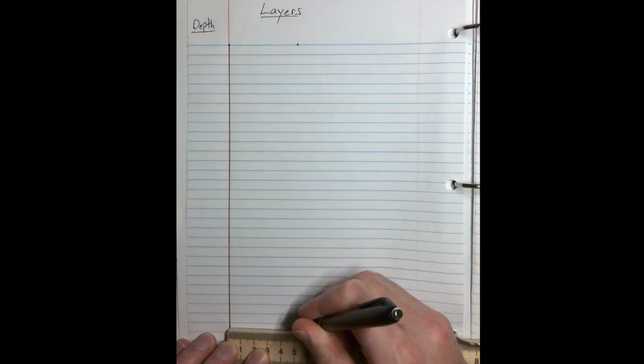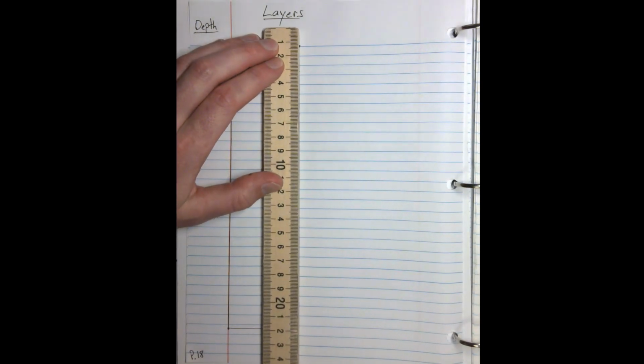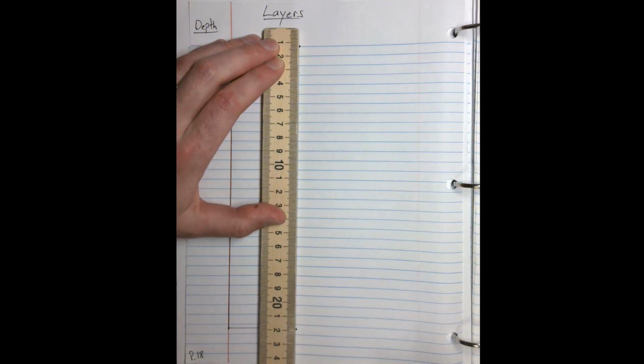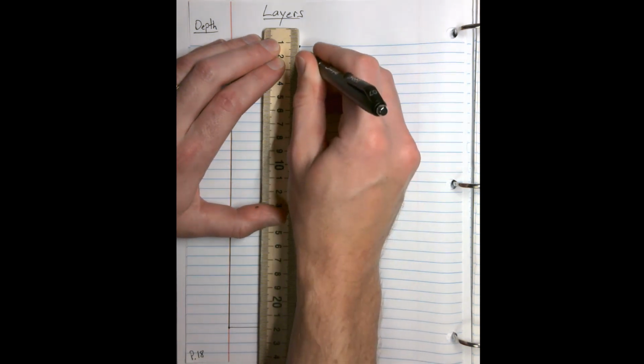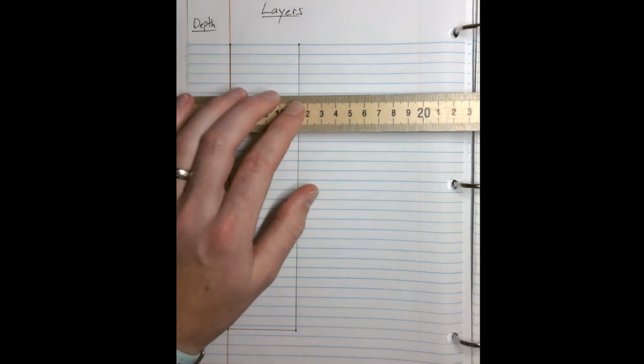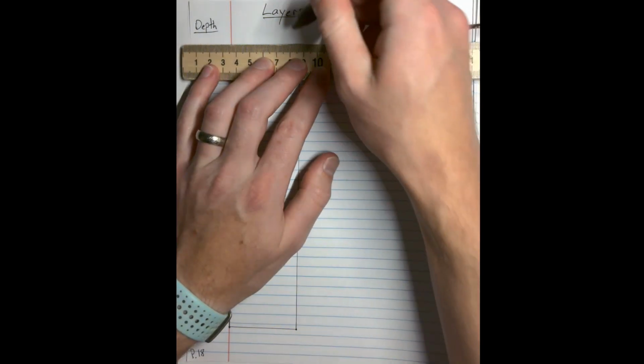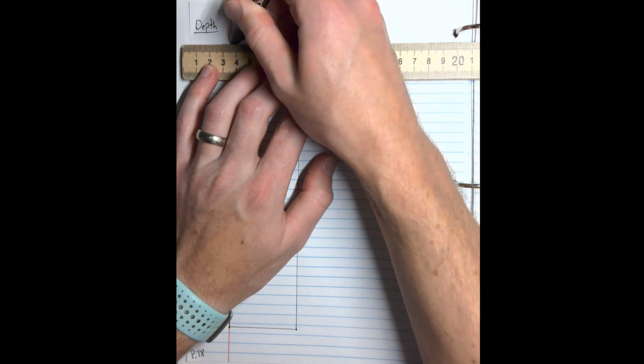I'm gonna move over 5 from this one as well, so I can just connect the dots. This is going to represent the layers of our archaeological dig. Okay, so now let's connect the dots there. Again, you have a ruler, so please use it. That's how you're going to get your straight lines.